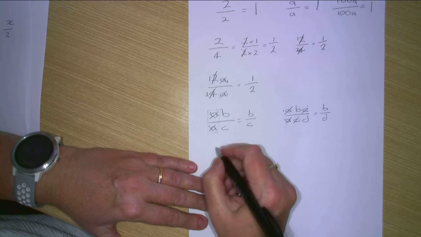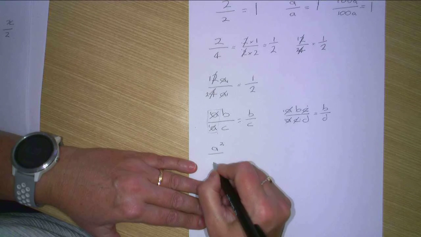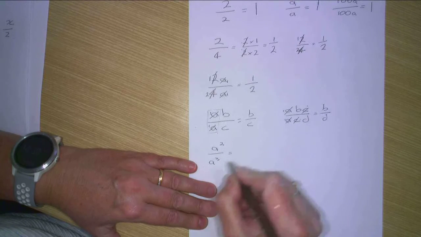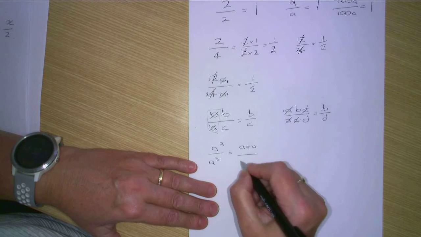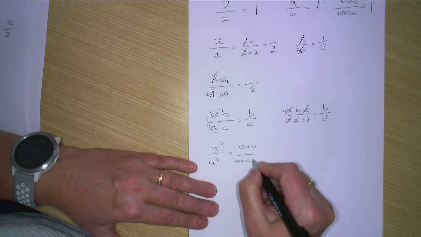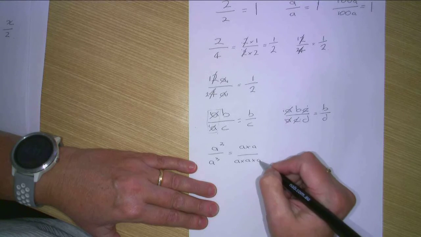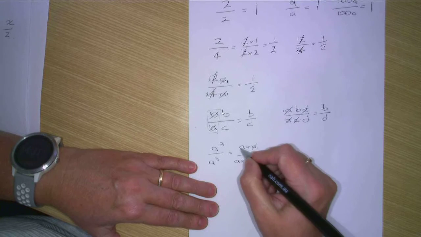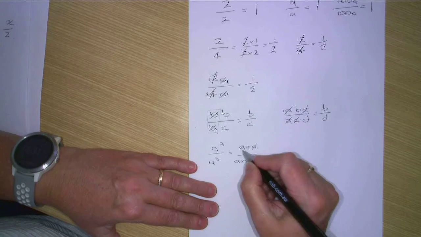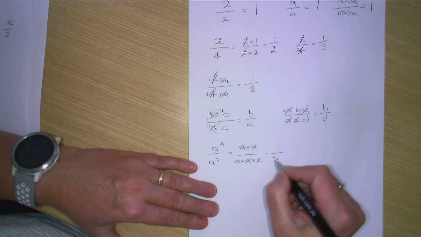If I've got powers in my question, so A squared over A to the 3, remembering that this A squared is the same as A times A, and A to the power of 3 is A times A times A. So for each A that occurs top and bottom, I can cancel 1 out. So A over A, I can cancel. A over A, I can cancel. So I'm left with 1 times 1, which is 1, over A times 1 times 1, which is just A on the bottom.